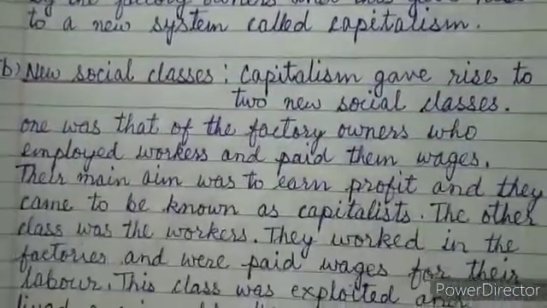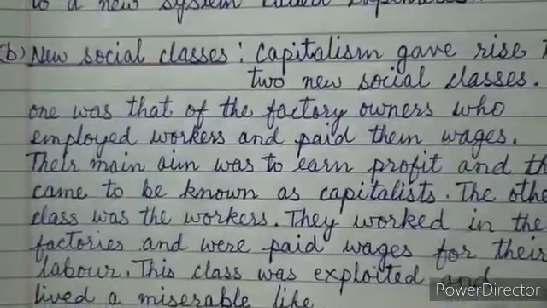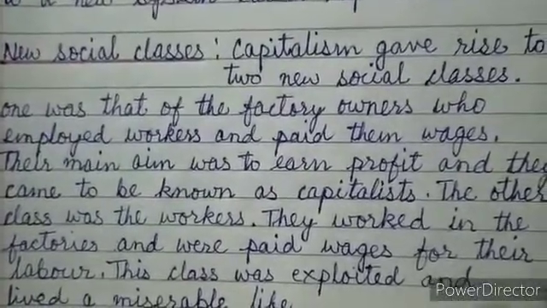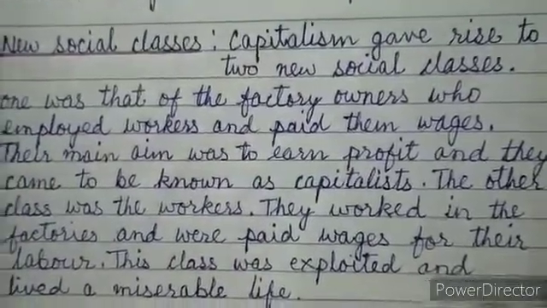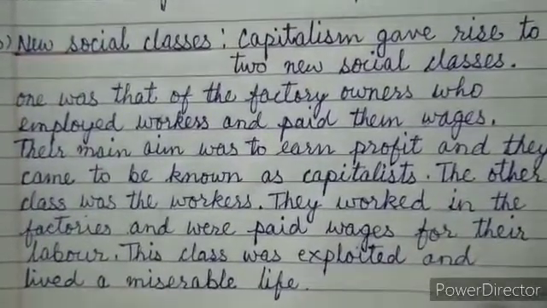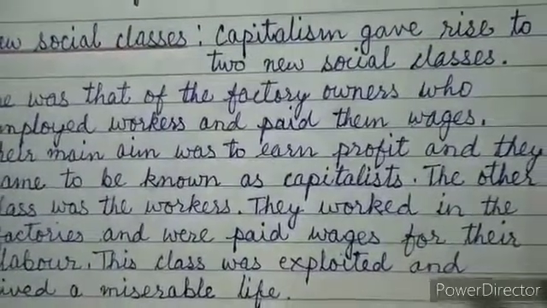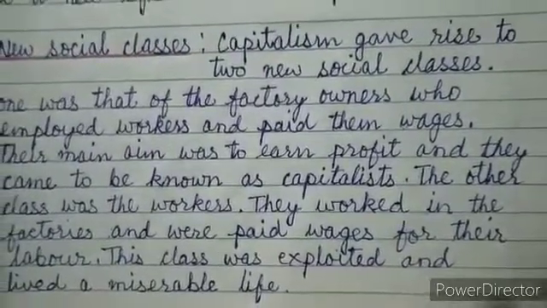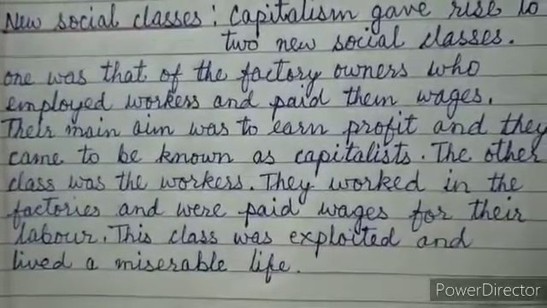Second, children, is new social classes. Capitalism gave rise to two new social classes. One was that of the factory owners who employed workers and paid them wages. Their main aim was to earn profit, and they came to be known as capitalists. The other class was the workers. They worked in the factories and were paid wages for their labor. This class was exploited and lived a miserable life.